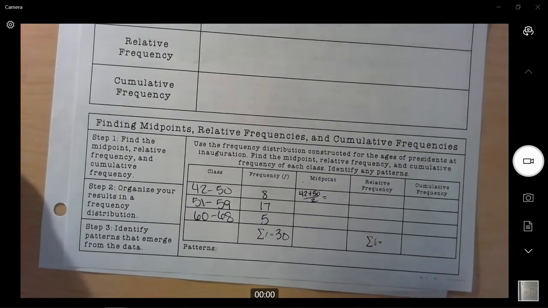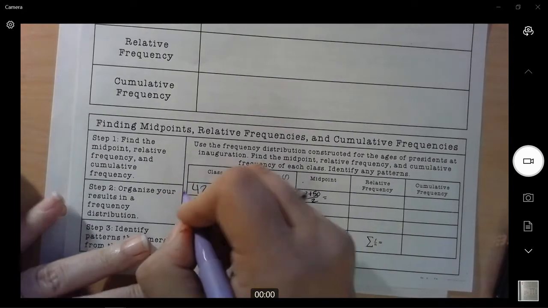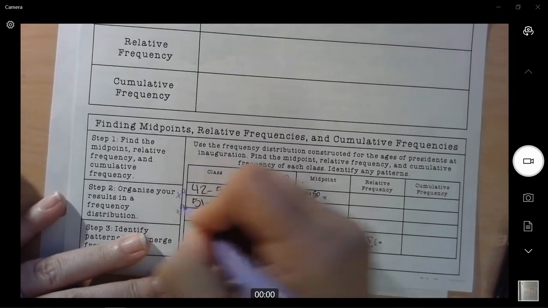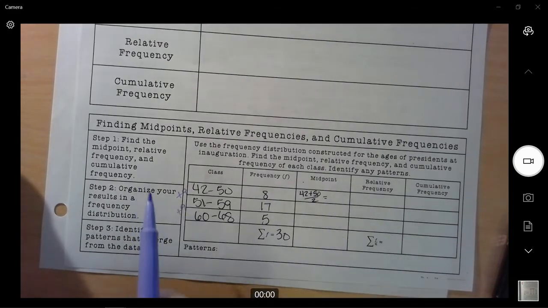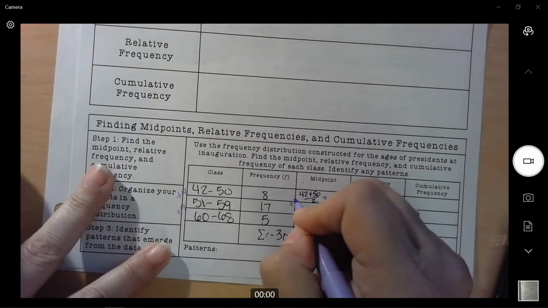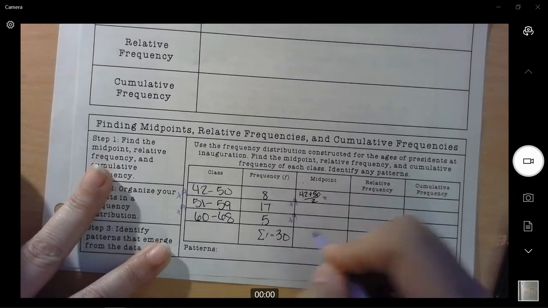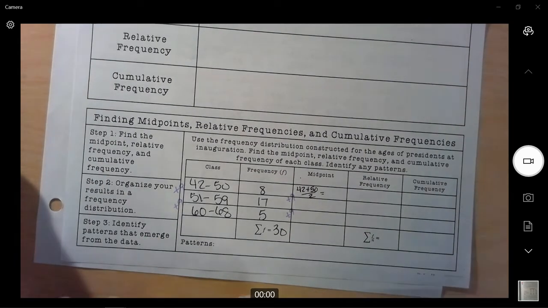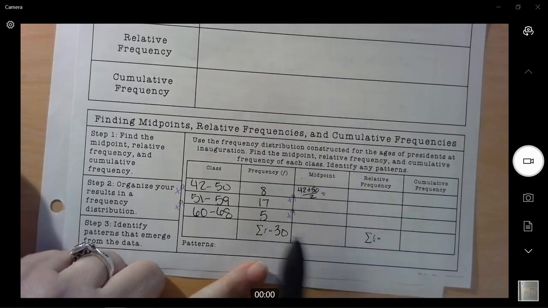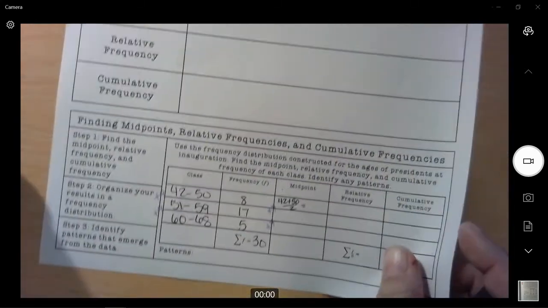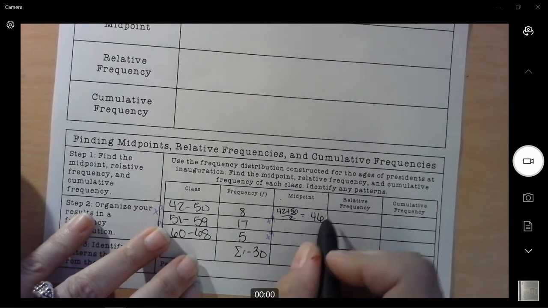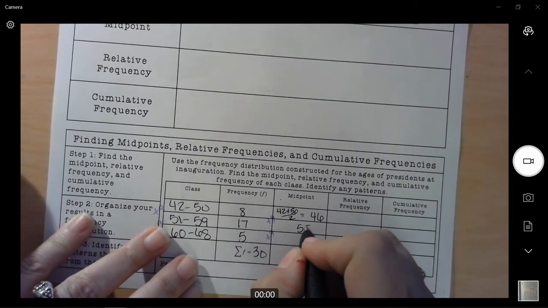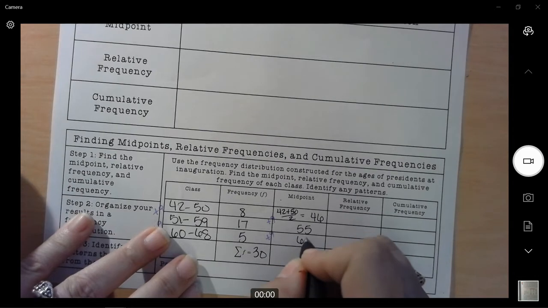Now, here's something very important. Remember we added 9 down between each one of the classes, the class width? Once you figure out your first midpoint, you can use that same trick. You can add down 9 and it will get you the midpoint for all of the following. So you really only have to do this midpoint situation one time, as long as you don't make any errors. So 42 plus 50 divided by 2 ends up being 46. And then we add 9 to that and we get 55. We add 9 to that and we get 64.